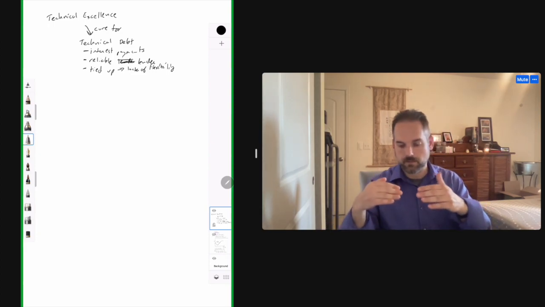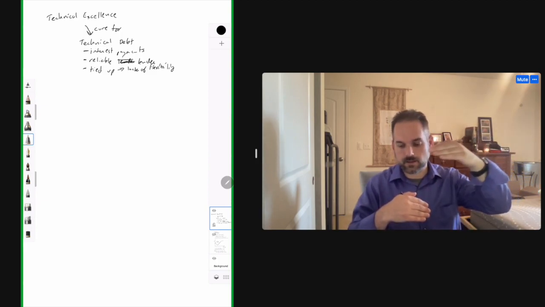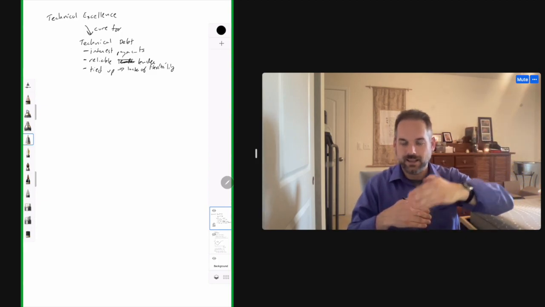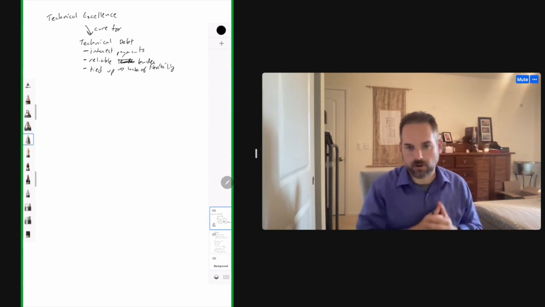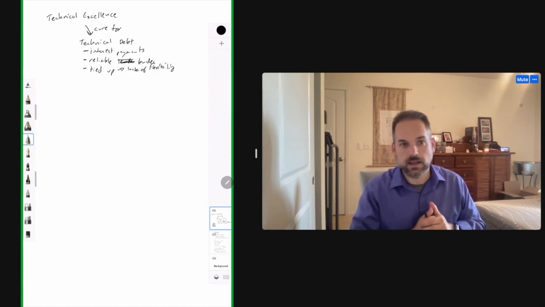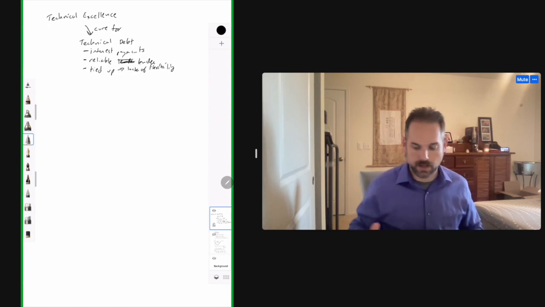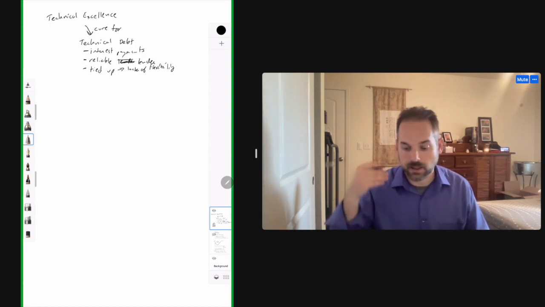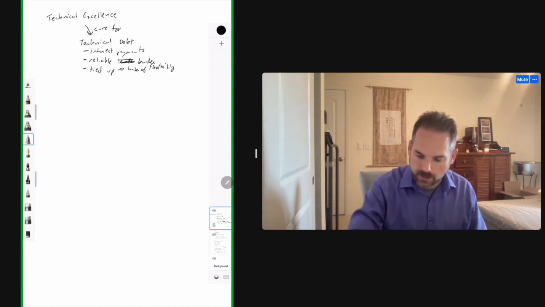So as we're talking about technical debt, remember, our technical excellence is the cure for our technical debt. So the more we take on these practices that we would broadly describe as technical excellence, the more we mitigate the risks of technical debt. So let's start with that first one, interest payments. What does that look like in the technical world? Well, it looks like this. I'm going to show you two graphs.